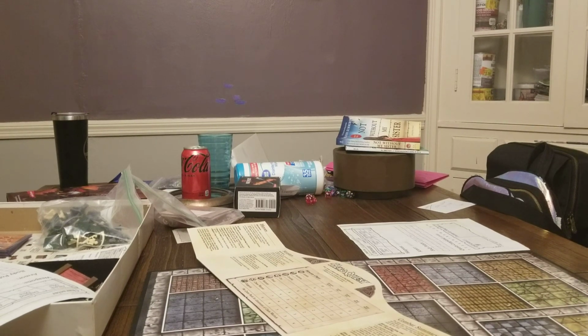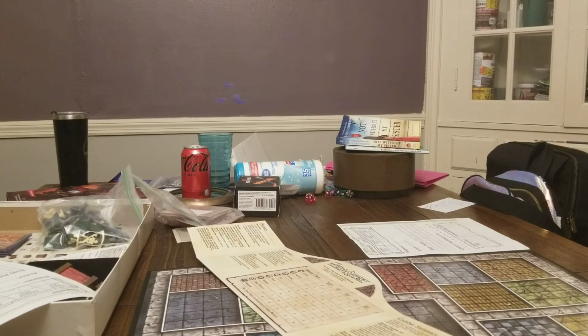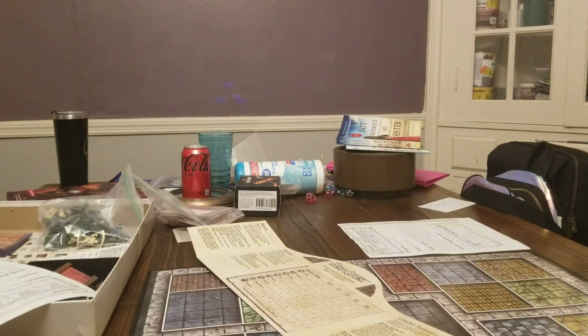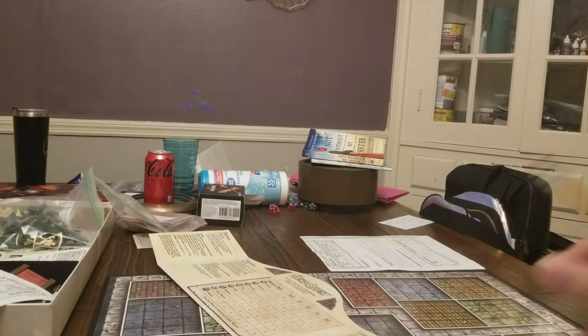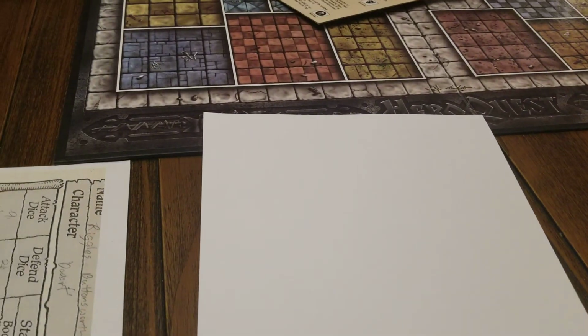So, the first thing you need to do is get a piece of paper. This is nice cardstock, but that's not required. You can use regular notebook paper. Toilet paper will work in a pinch. That's right. So, first thing you want to do.